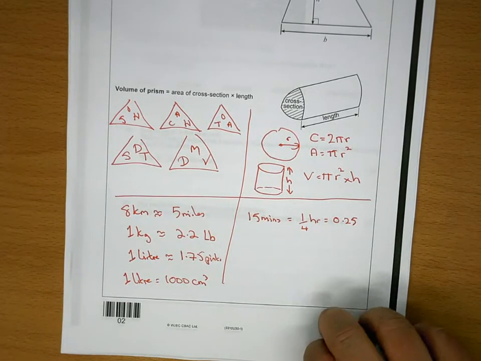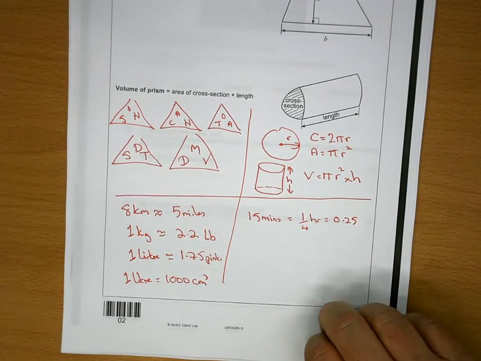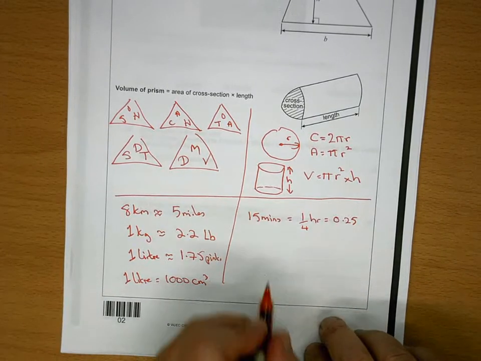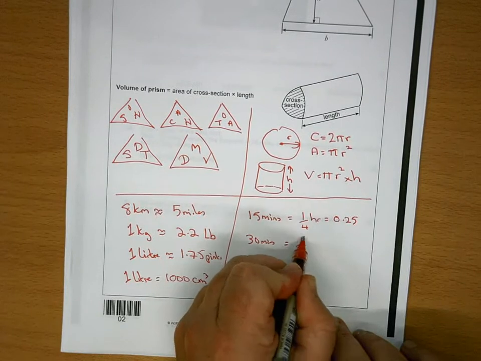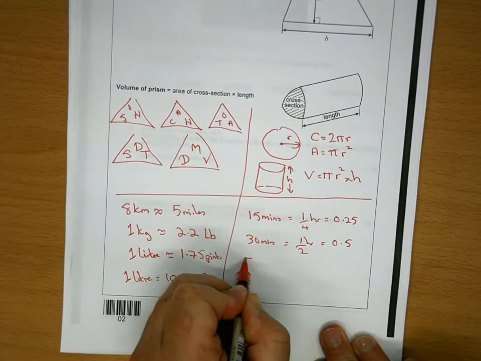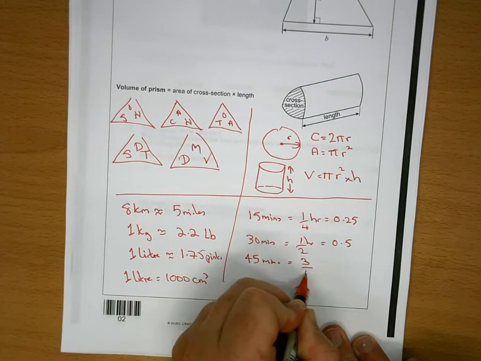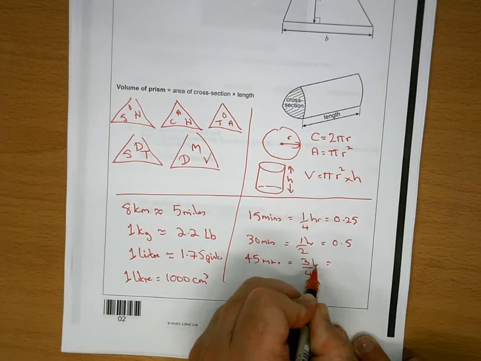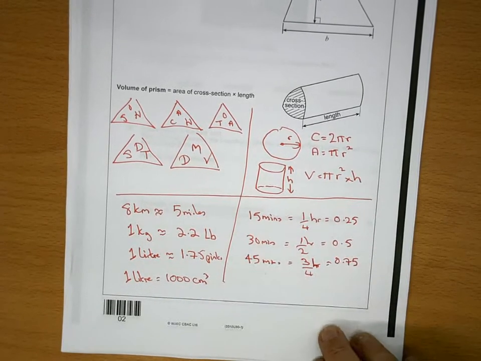So if you've got an hour and 15 minutes, you wouldn't be writing 1.15, which is the most common mistake people make. 30 minutes is half an hour, which is 0.5, and 45 minutes is 3/4 of an hour, which is 0.75.